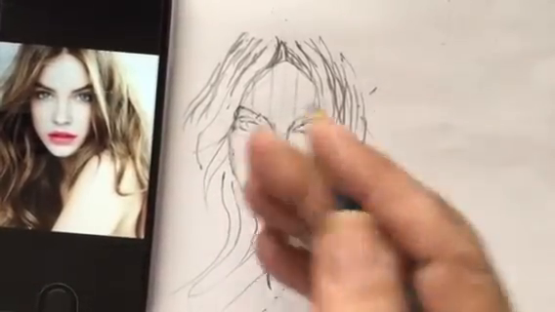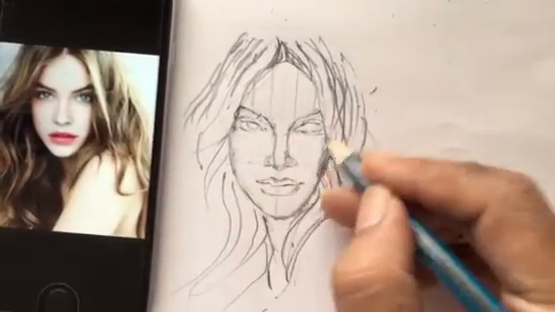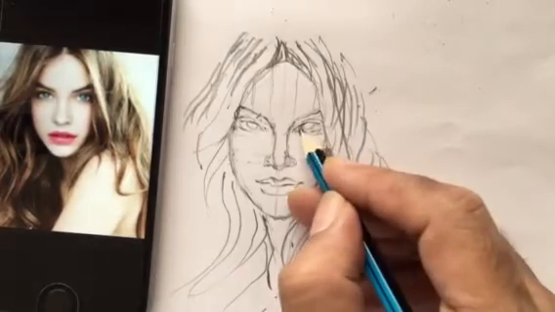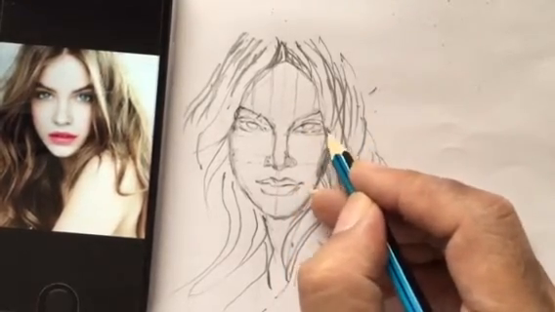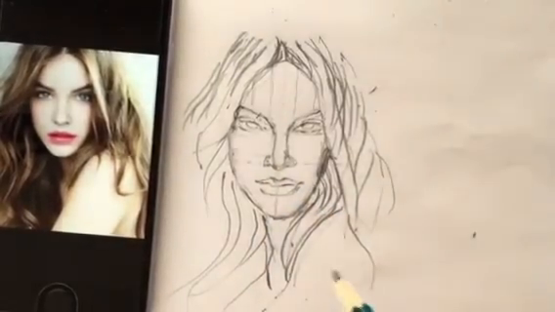And you want to make sure that she's looking at you. She's looking at you like this. So that should be right there. And this should be right about here. And we're going to come back to these and fix it in part 2 of this, okay?